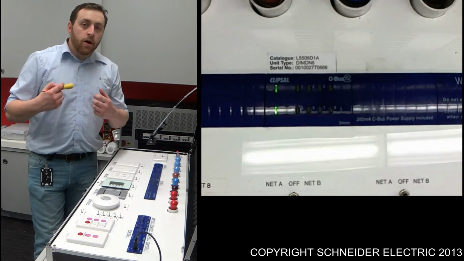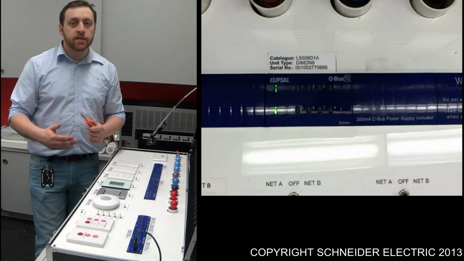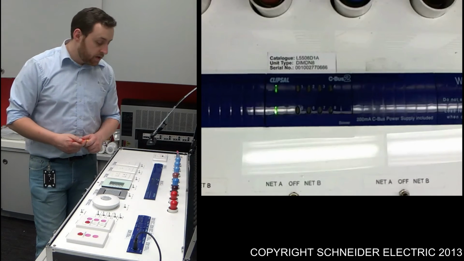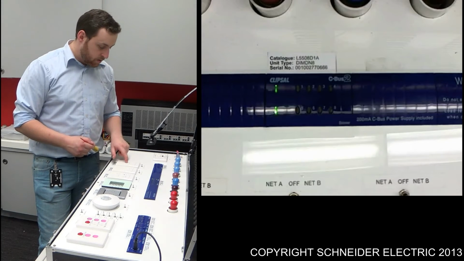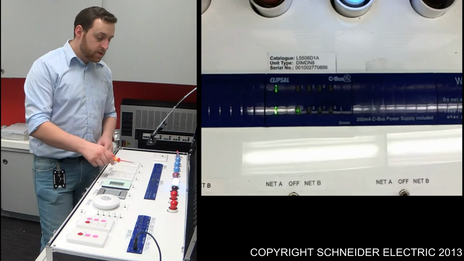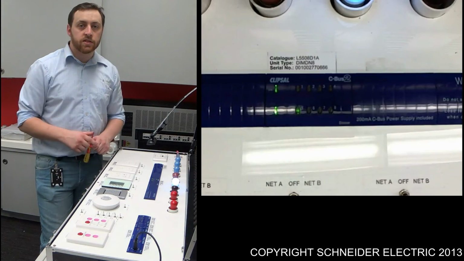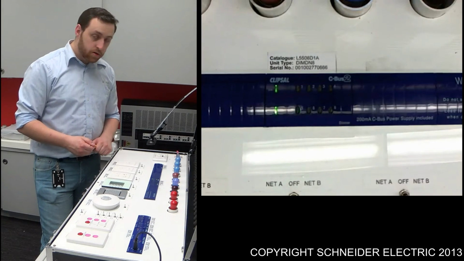Now I've just done that programming, and as for any sort of programming, what you need to do is test to make sure it's working as intended. Testing, all I need to do is press this switch. Didn't press it hard enough the first time. Now channel 5 is actually turned on, so that's the one we actually did the programming for. To turn that channel off, just press.